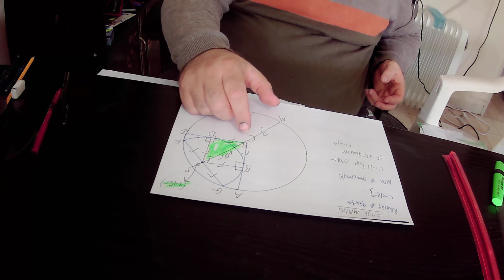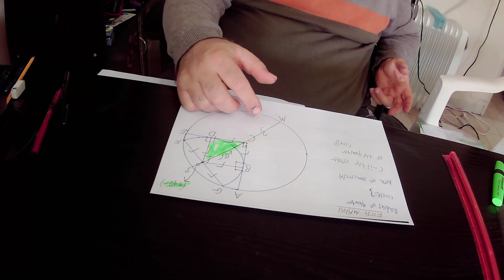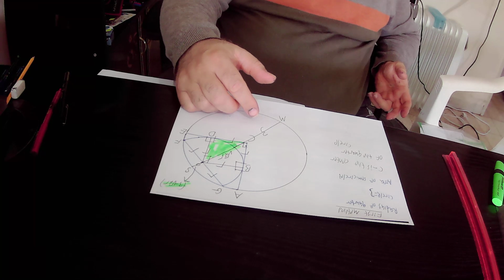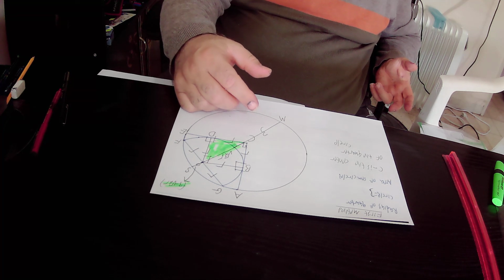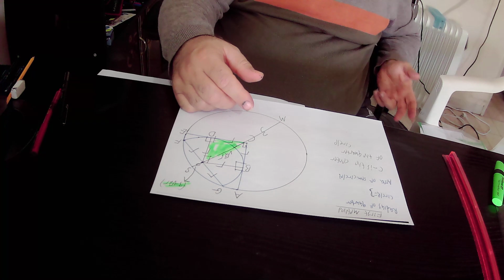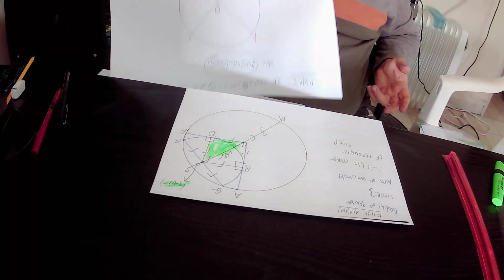C is the center of the quarter circle and also the center of the circle itself. M is a point on the circle itself. Therefore, CM is the radius of the circle. That is to say, it is equal to 3, because the radius of the circle is equal to the radius of the quarter circle, which is 3. Okay, then I presented to you rule number 3.